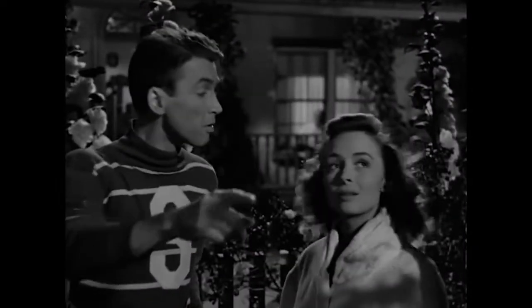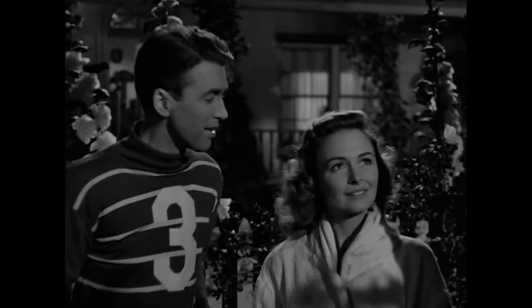You want the moon? Like this. Just say the word and I'll throw a lasso around it and pull it down. Hey, that's a pretty good idea.